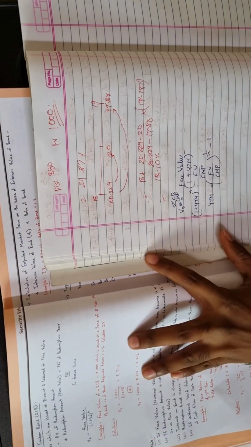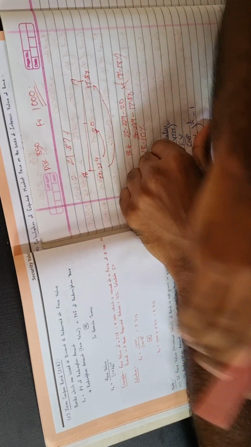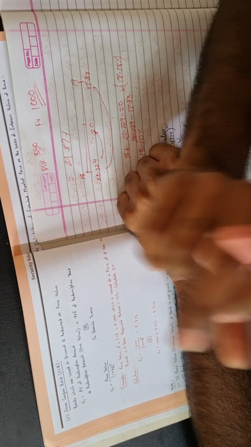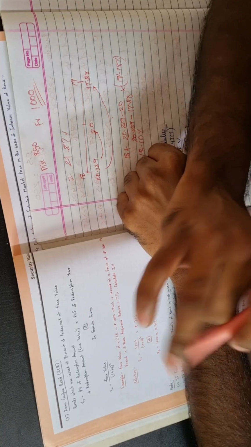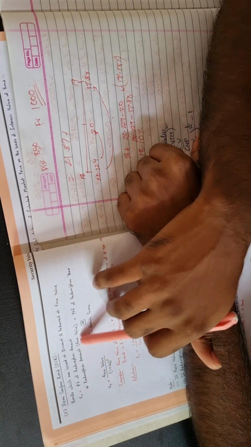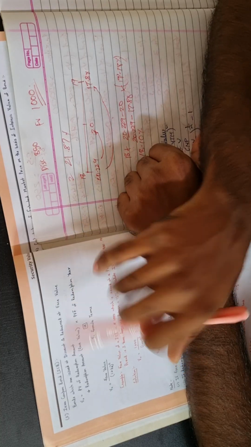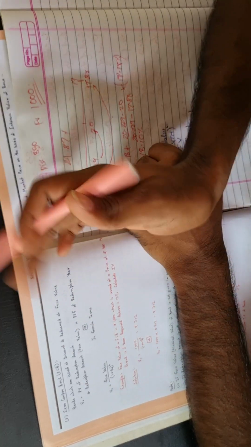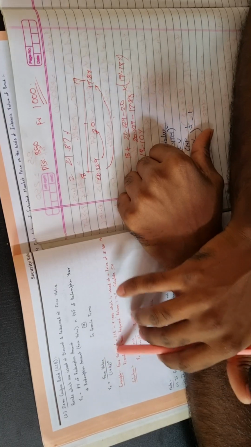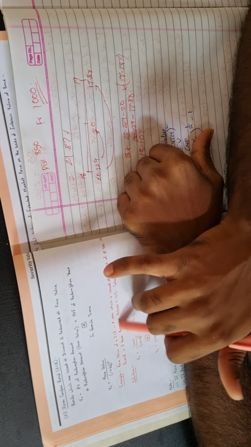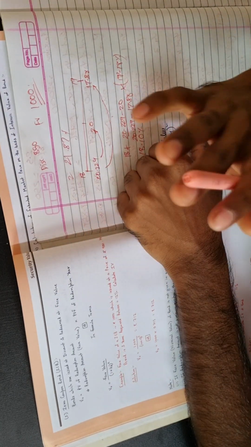Zero coupon bond. So for a zero coupon bond, how did we get the intrinsic value, B0? We got it by redemption value into the PV factor of the redemption year. This is very simple. In formula terms, it is face value into 1 upon (1 plus KD) raised to n, where n is the number of years. This was very easy for you.